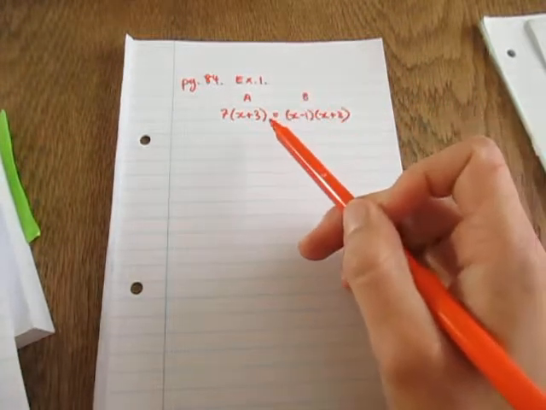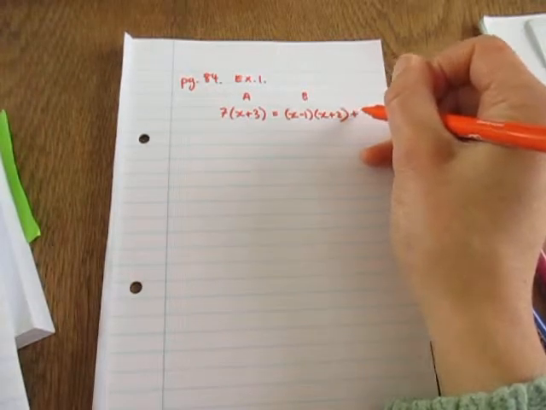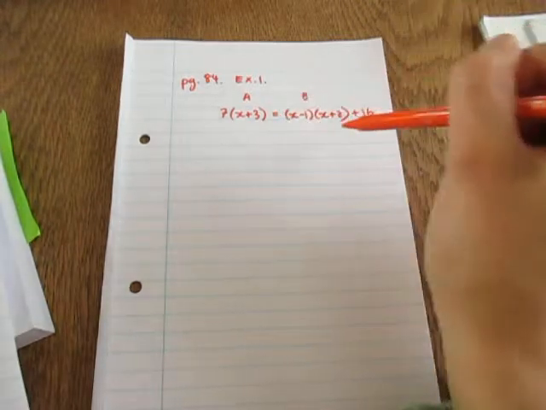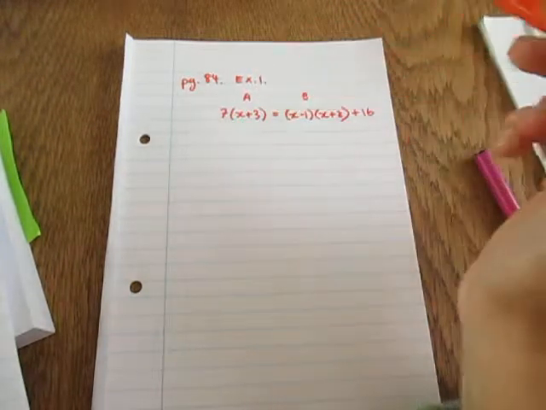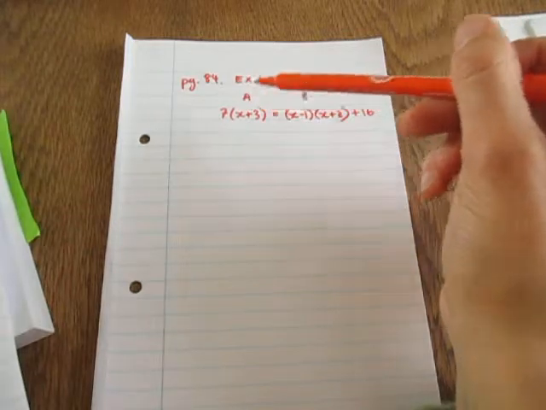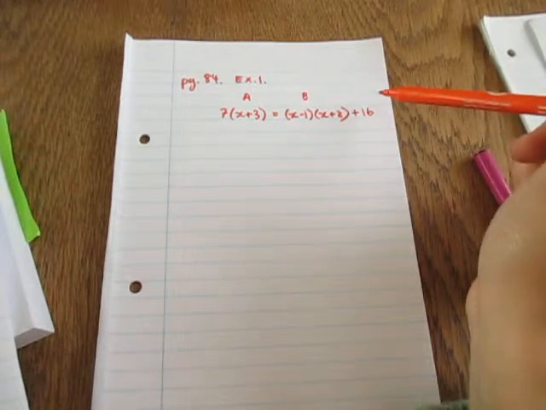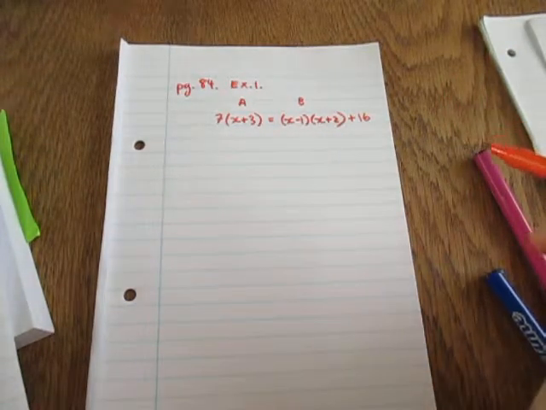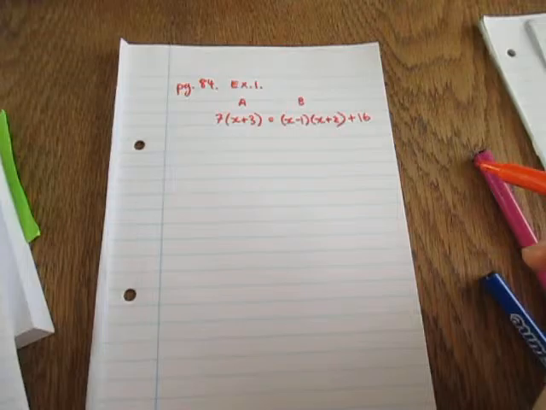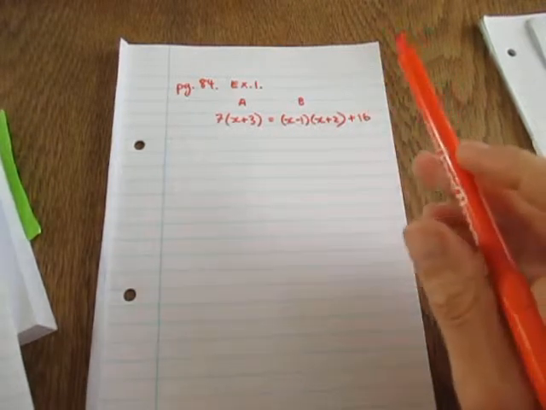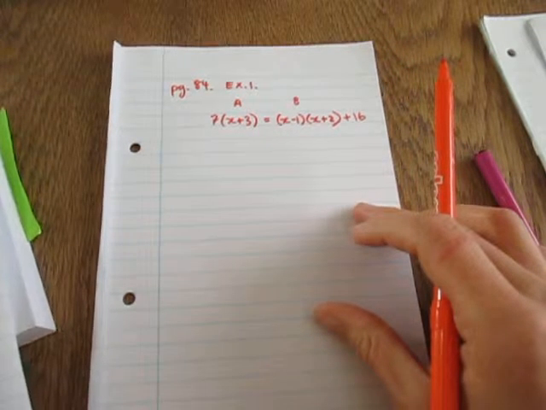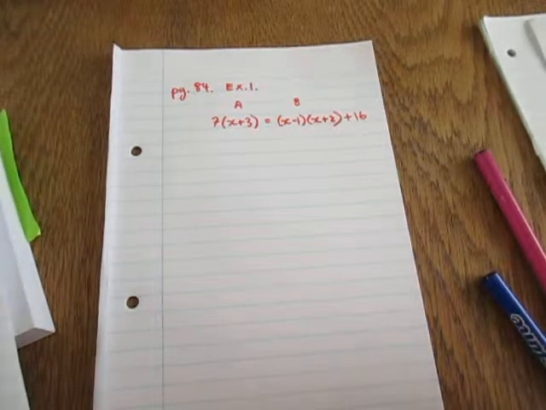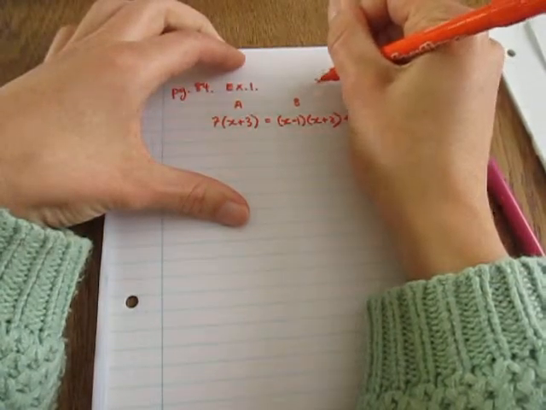So if I take the size of rectangle B and add that 16 centimeters squared, I'm going to get rectangle B to be equal to rectangle A, because rectangle A is the bigger, therefore we have to add on the extra area to rectangle B. Now we are going to solve this equation for x, because we want to find the height of rectangle A, and the height of rectangle A is x plus 3.